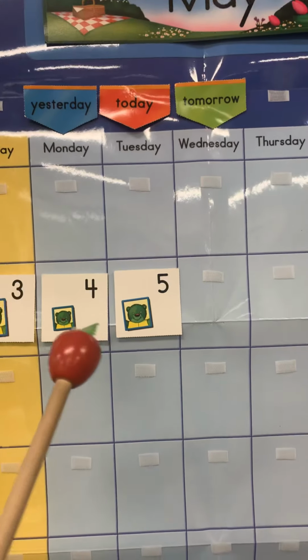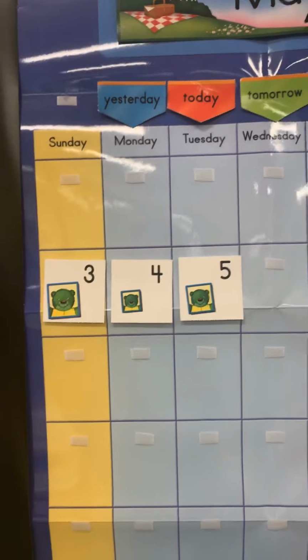So if we want to know the number that comes after 5, we can just count up until the number 5, and then the very next number we say is going to be the tomorrow day. Okay? So let's count. 1, 2, 3, 4, 5, 6. What was the number that I said?